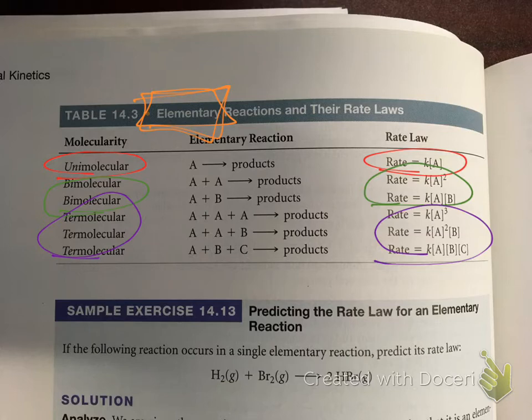And so that's basically part of collision theory, that the degree that the concentration affects the reaction rate is largely going to depend on how many of these we have to have hitting at the same place at the same time with the right amount of energy. But again, remember, this only applies to elementary reactions.